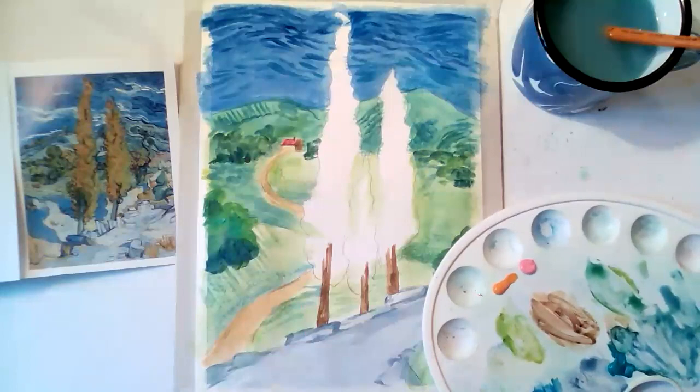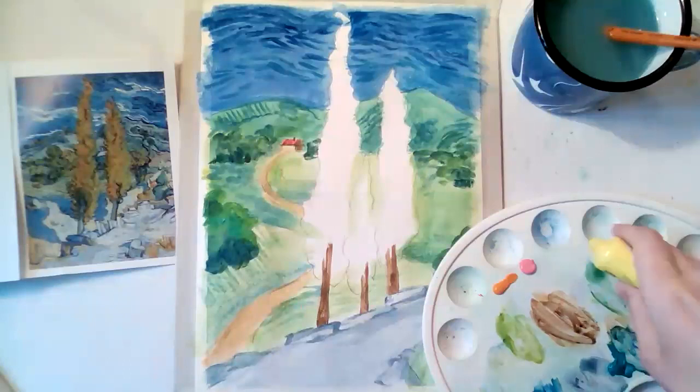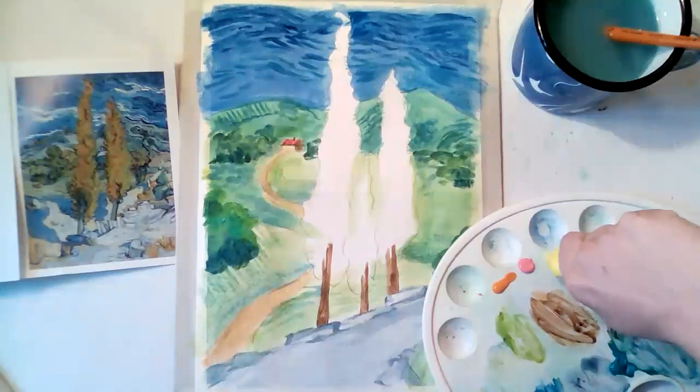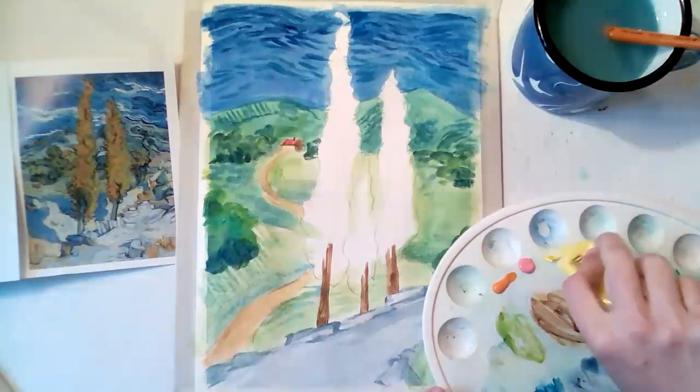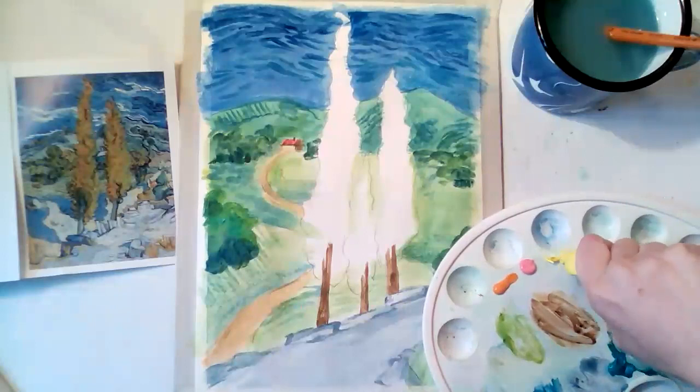Nice. So I'm putting orange, I'm putting pink, and I'm also going to put some yellowish color. Maybe also the sky and the weather there looks a bit more stormy.